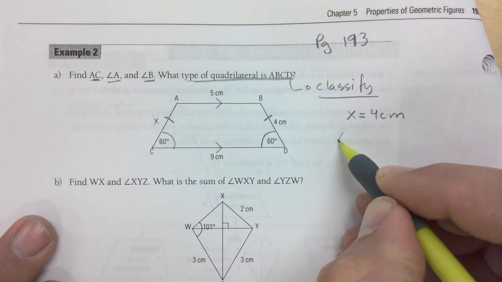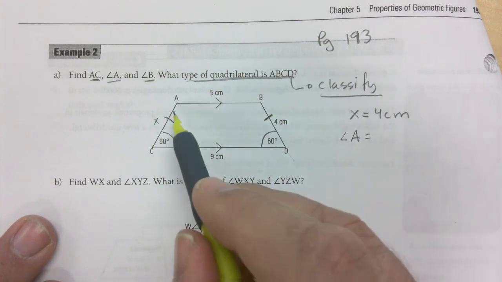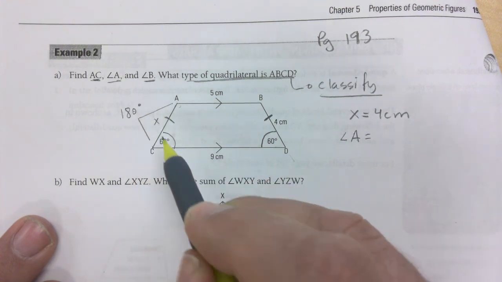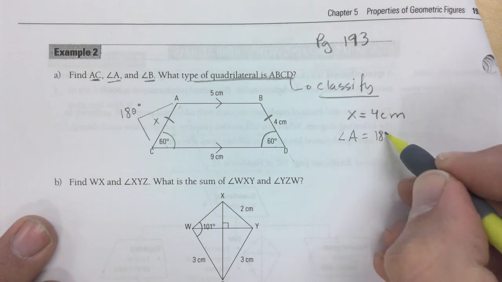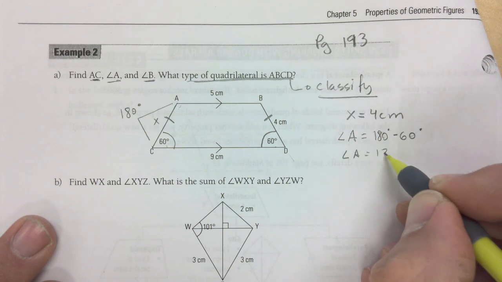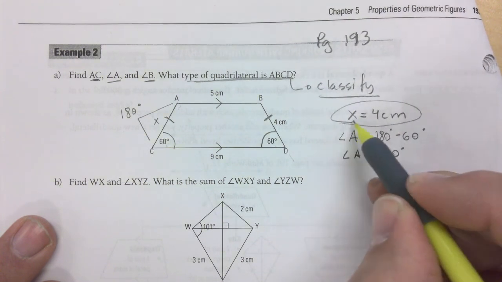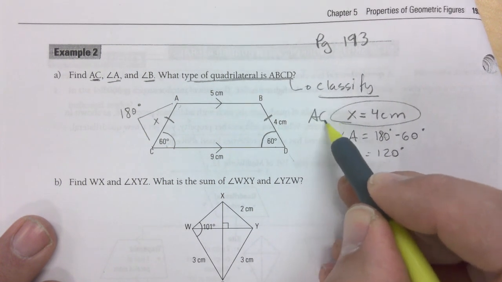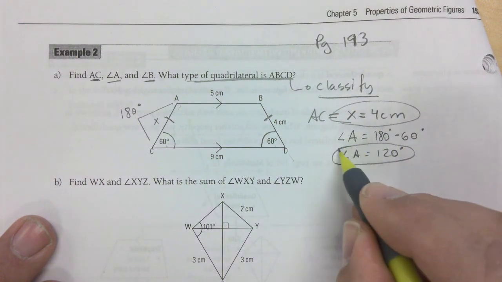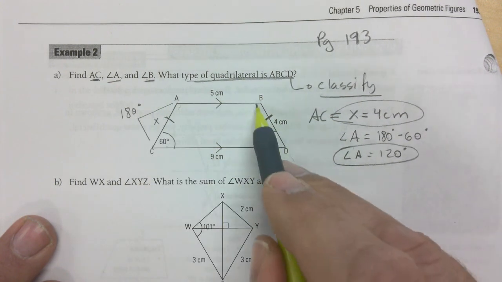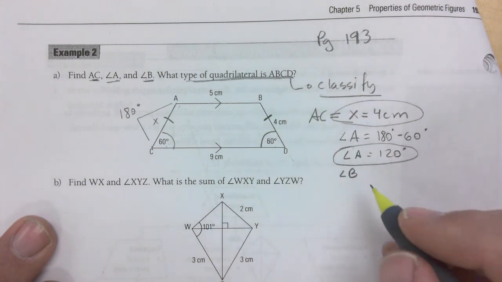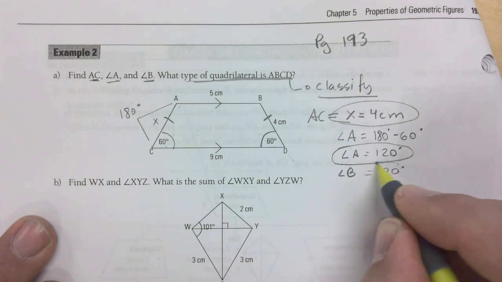Angle A, how would you find A? Well, what did I just tell you? These two always add up to 180, right? So we'll just go 180 minus 60. Angle A is equal to 120 degrees. So you answered X, or AC, right? This is side AC, which is the same thing as X. We've answered angle A. And B, it's kind of a no-brainer, right? It's going to be the same. Done.